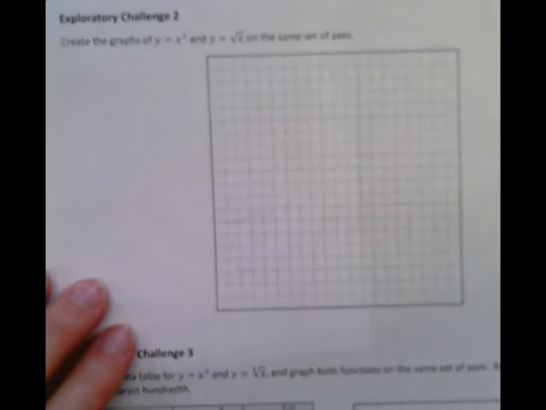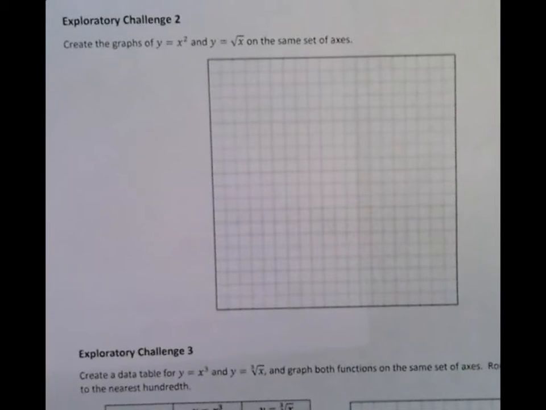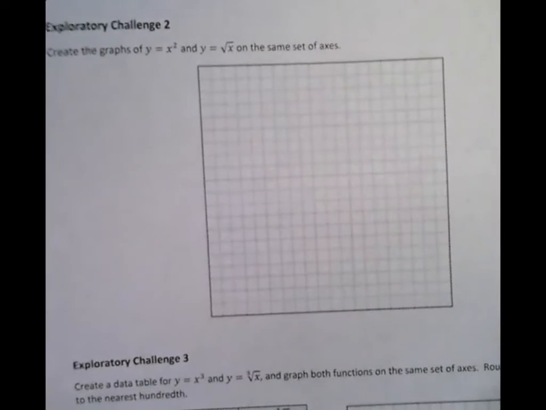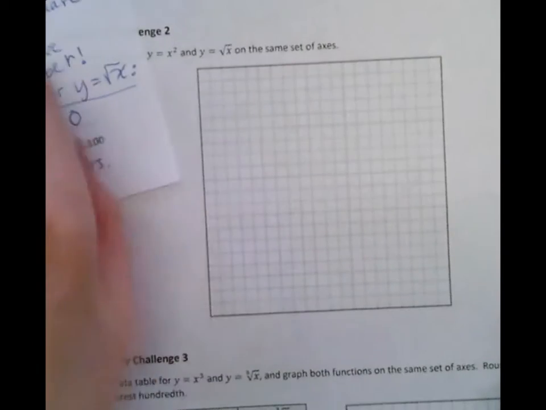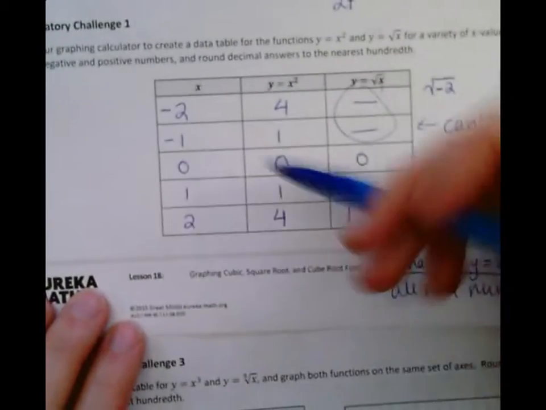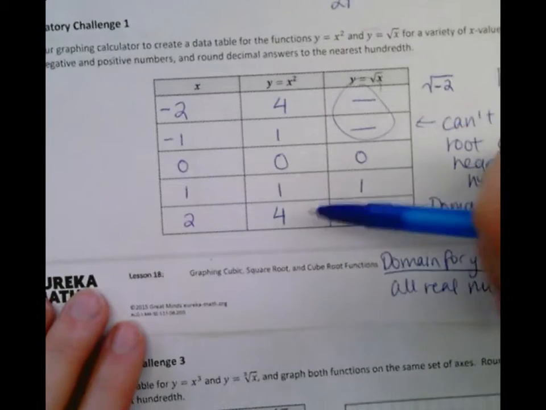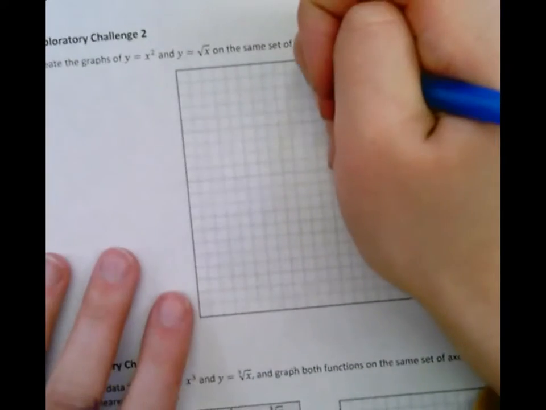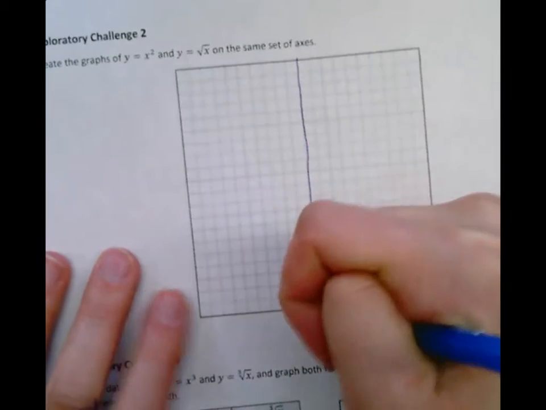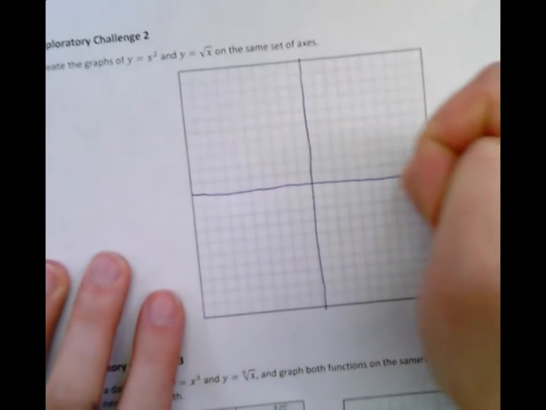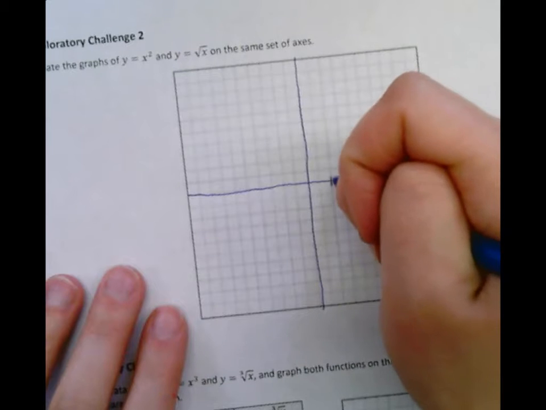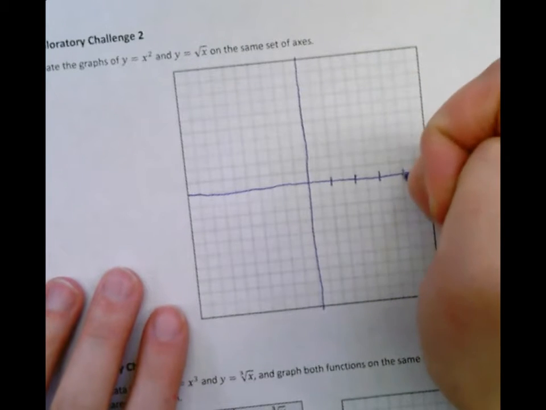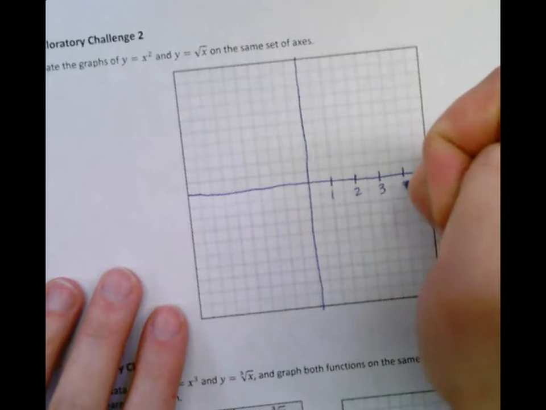And on the next page, it's asking you to create the graphs of x squared and square root of x on the same axes. So I have to think about what I need to count up to on my x and y axis. Well, all of my values were from negative 2 to 2 on x, and then everything here is greater than 0, right? And I only need to get up to 4 on my y axis. So I shouldn't have any problem there. So I'm just going to center, drawing my x-axis. And I'm going to say every two squares is 1 unit, just because I have enough space to spread it out.